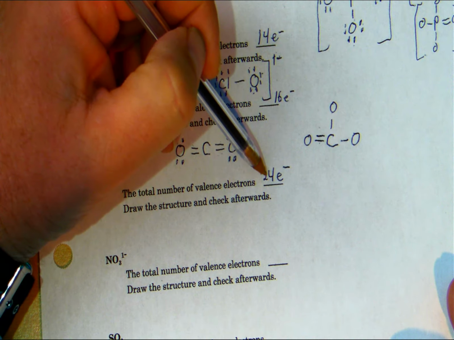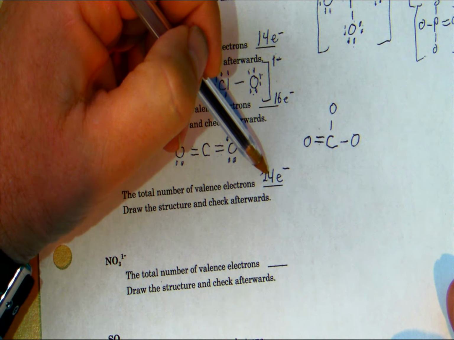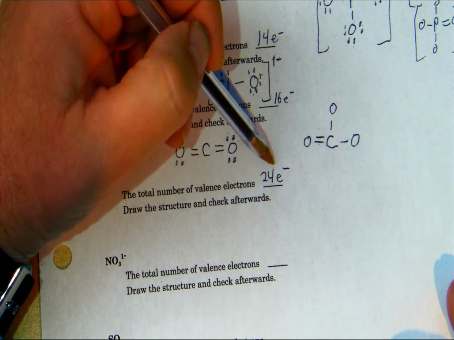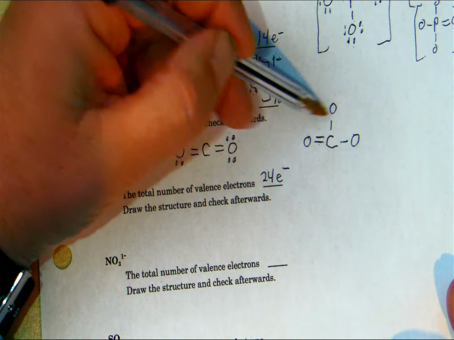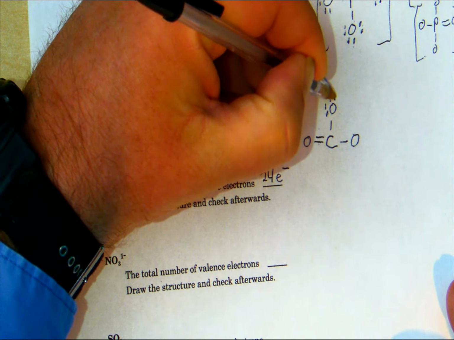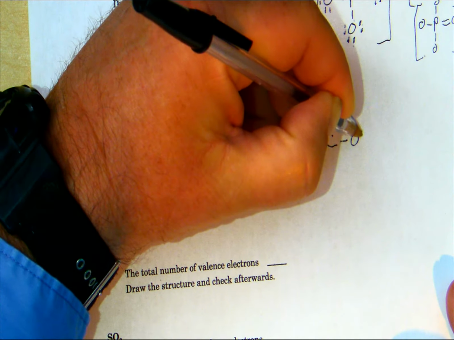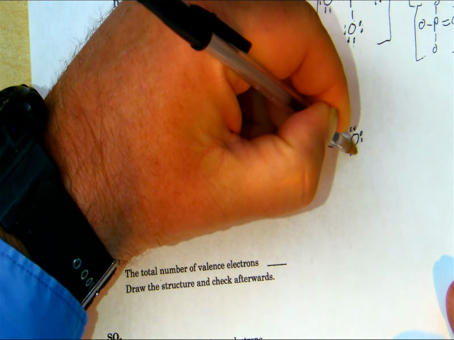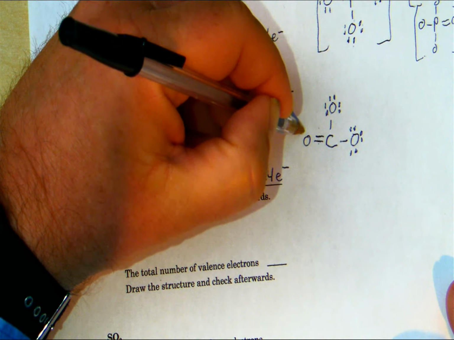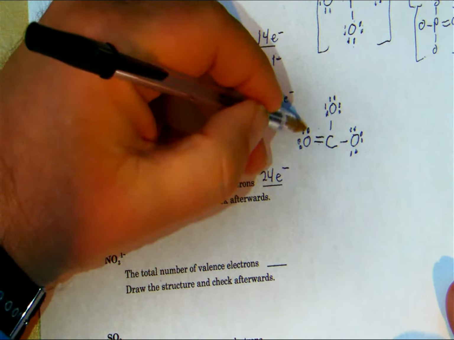I have 16 more electrons to take care of. 24 minus 8 is 16. And I would divvy them up first over here. So 2, 4, 6, 8, 10, 12. And then over here, I would go 14, 16. There, look, slightly different style.